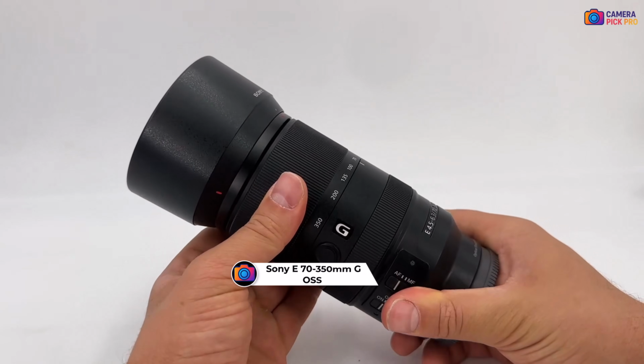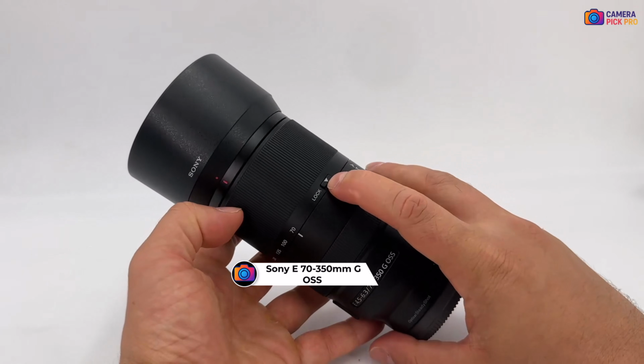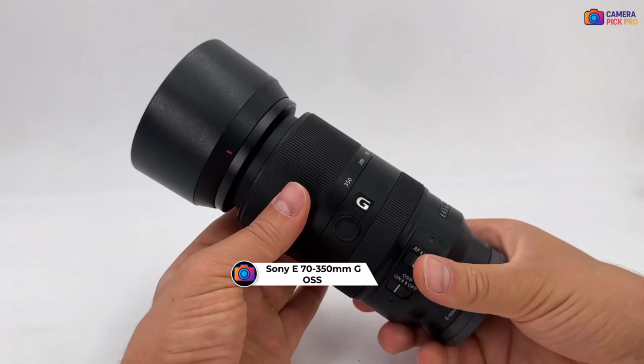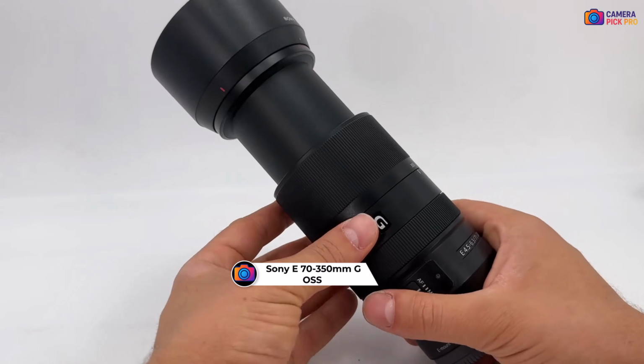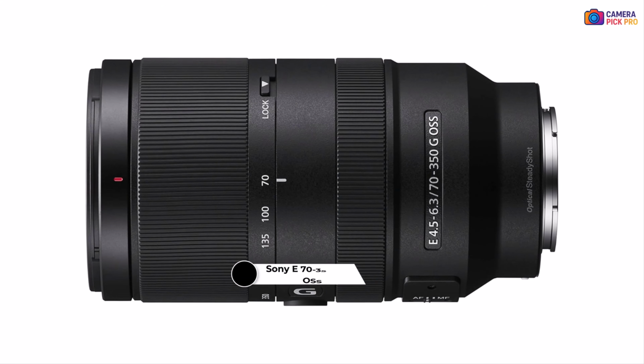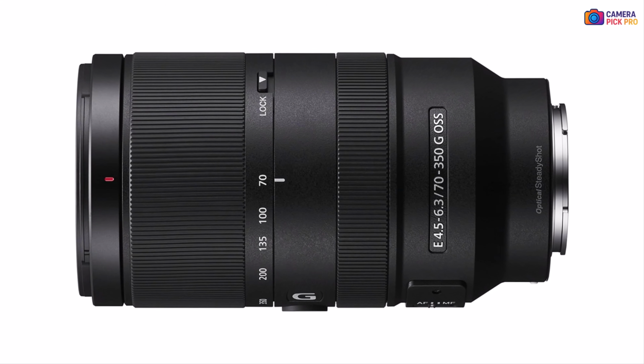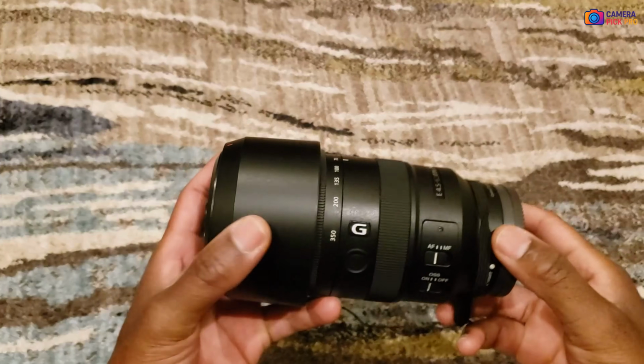Number 2. Sony E 70 to 350mm GOSS. Best telephoto zoom lens for Sony ZV-E10 II, wildlife, sports, and travel in 2026.